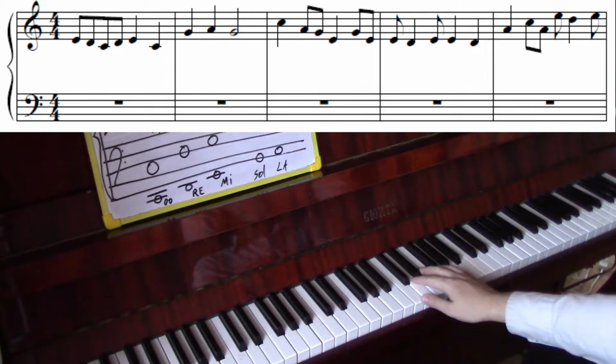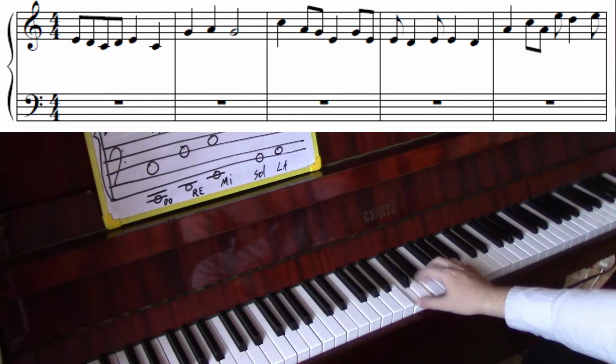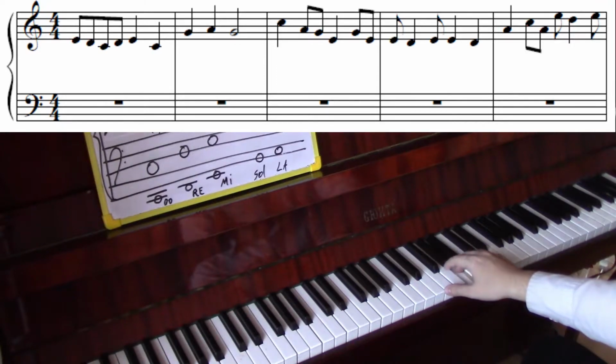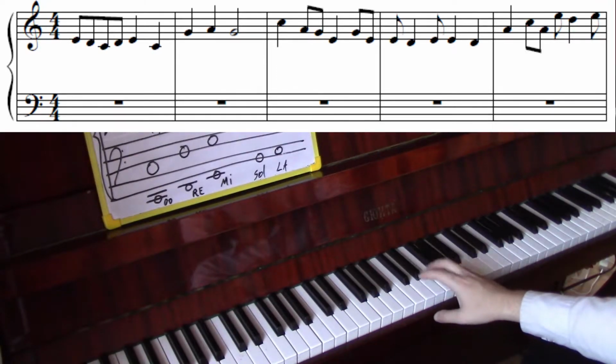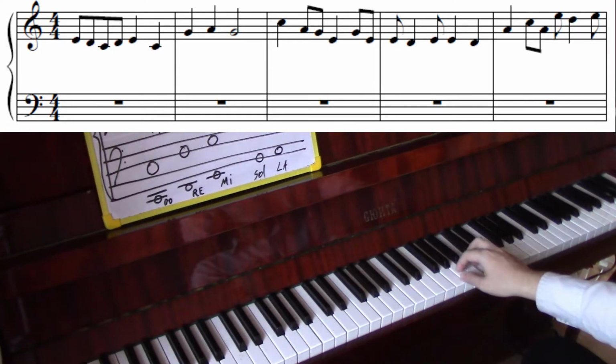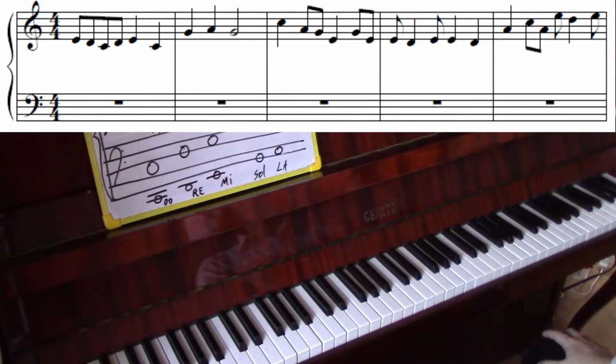So let's play it again. 1 and 2, 3, 4. Mi, re, do, re, mi, do, sol, la, sol, do, la, sol, mi, mi, re, mi, re, la, do, la, mi, re, mi. So that's it. That's the first line. So pretty straightforward.